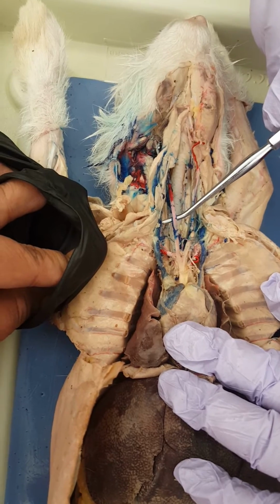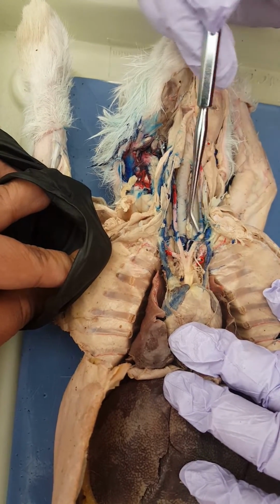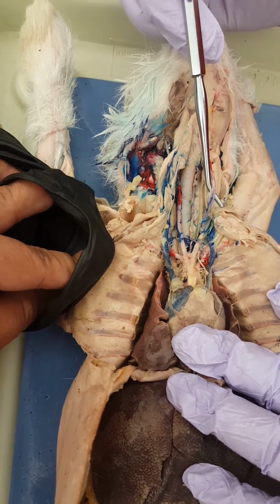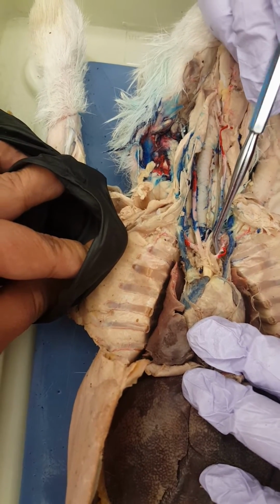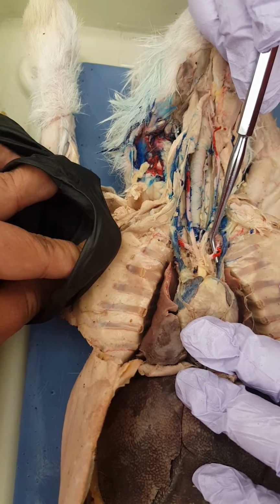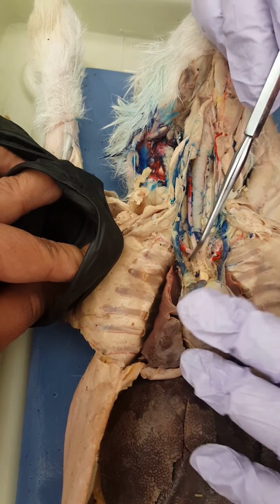One going to the right side of the neck is the right common carotid, and the one going to the other side of the neck is the left common carotid. Attached directly to the aorta is the left subclavian vein, or left subclavian artery.